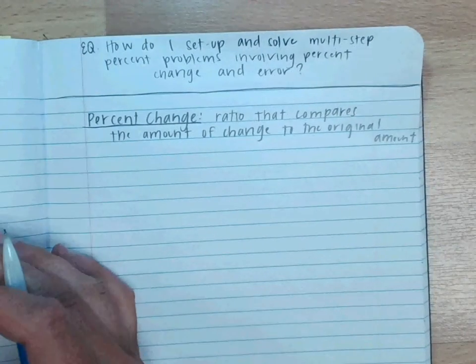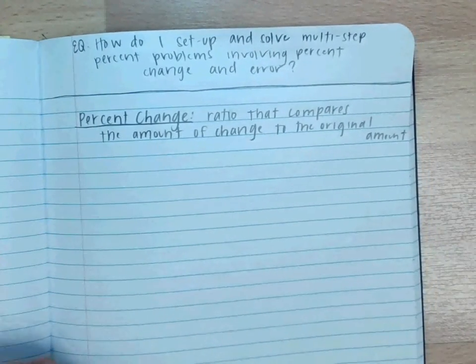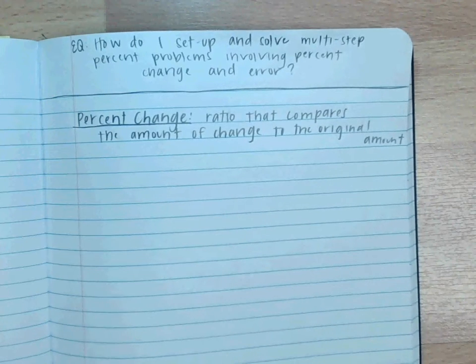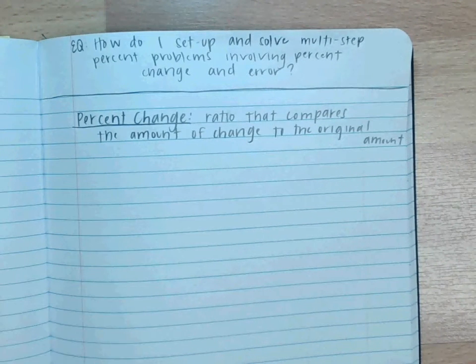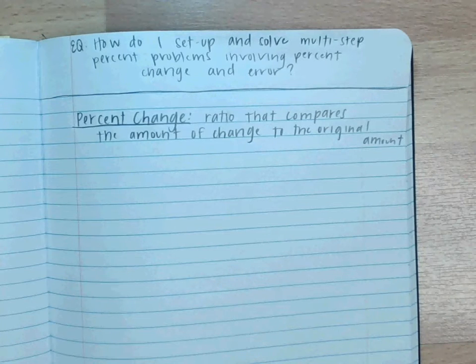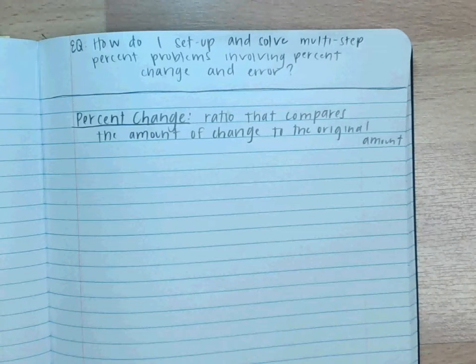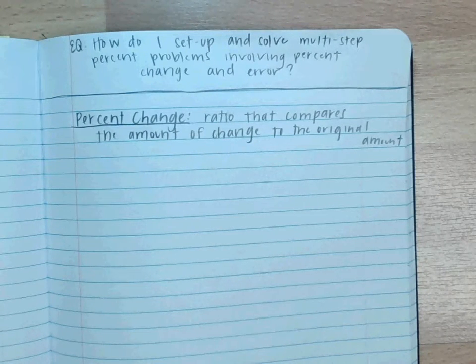Okay, so for example, if we had a number of books in the library, say like 500 books in the library, and then after that, the library was donated some books, maybe like 100 more books. So we can find the percent that it changed. Instead of saying it changed by 100 books, we could say that it changed by 20% of the books in the library. And so we're going to talk about what that looks like.